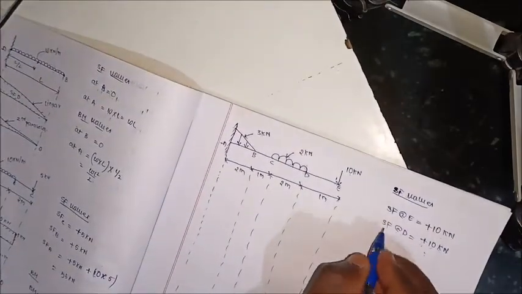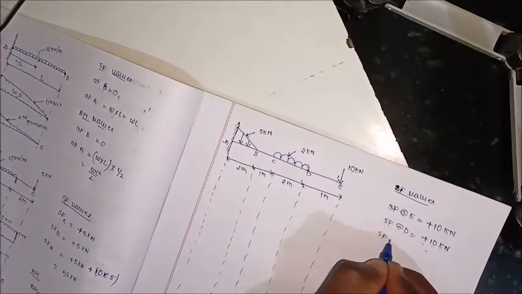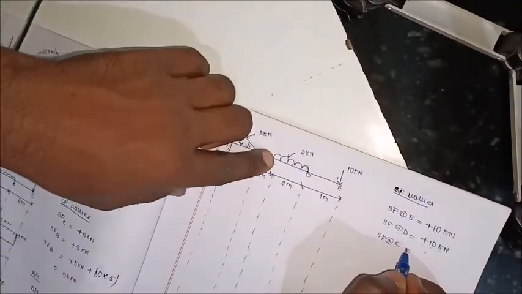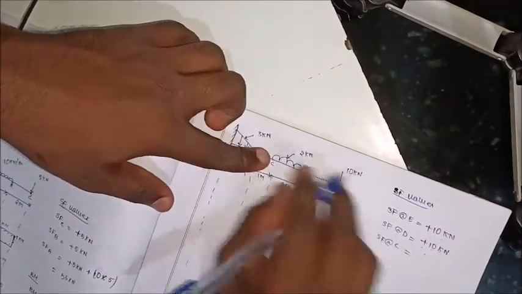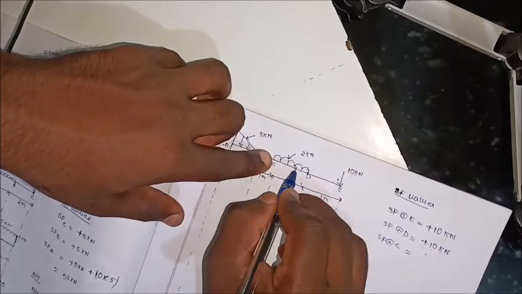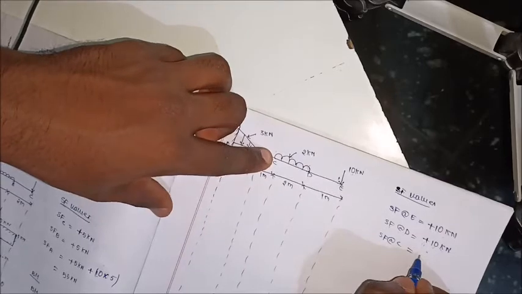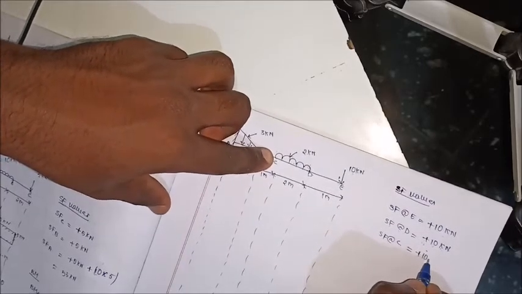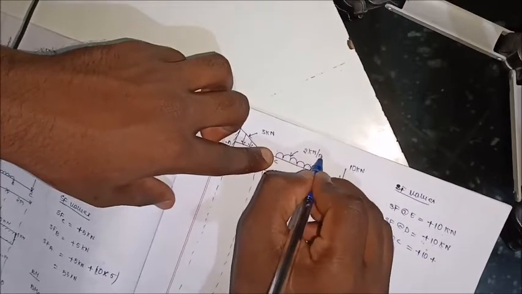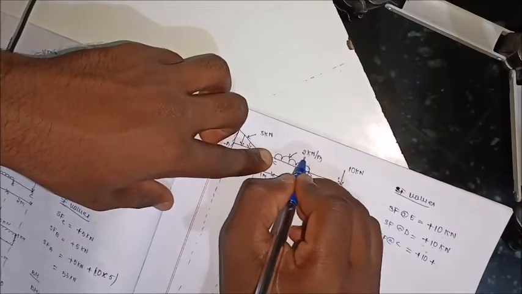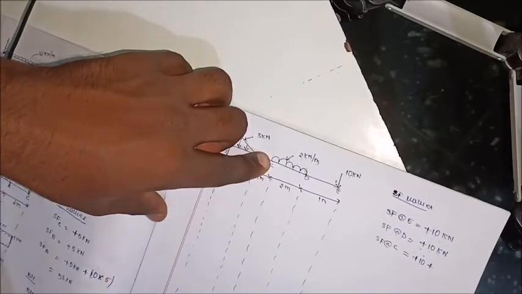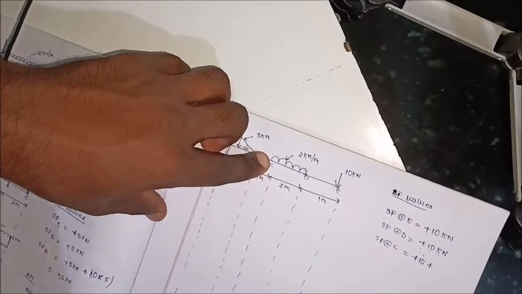Then the shear force at C. The intensity of load at the right of the section at C is 10 kilonewtons and 2 kilonewtons of UDL. The 10 kilonewtons of point load is 10 kilonewtons, plus the UDL intensity, which is in kilonewtons per meter, but the unit of shear force is kilonewton.